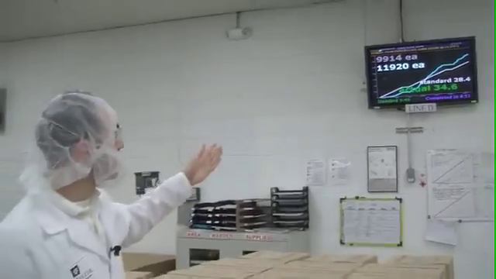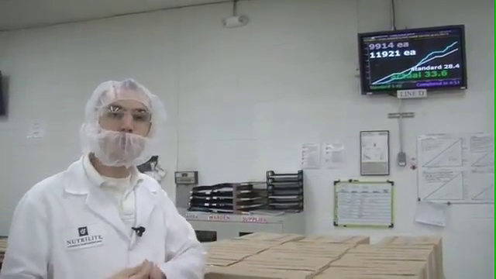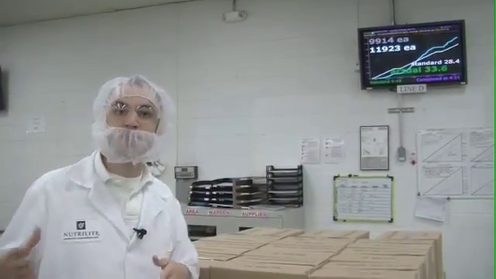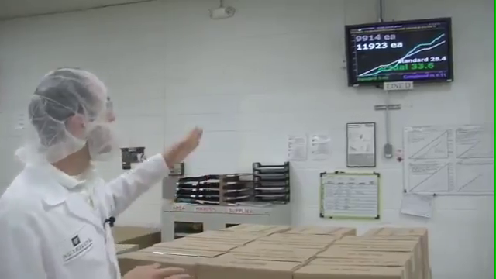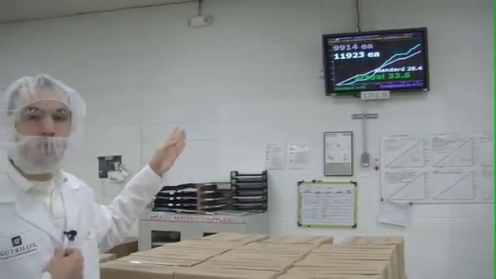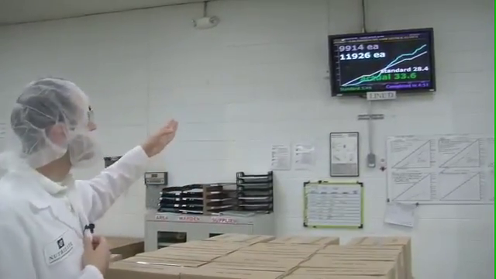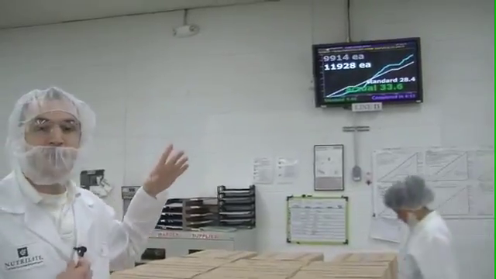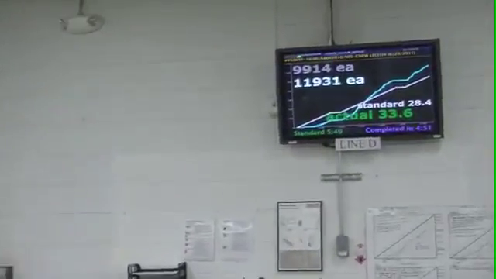The other line, the blue line, that's the actual line. That's the actual rate at which the line leads and the line is currently running. You could see when they started this order that they started it a little slow, but they eventually made it up and now they have far surpassed the standard line.